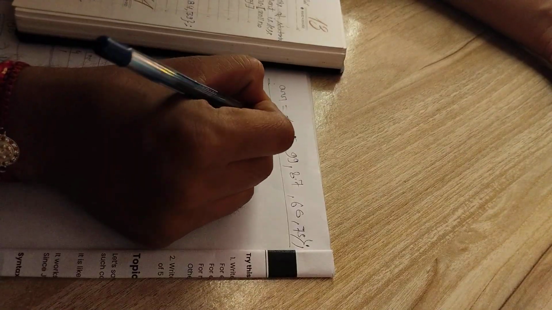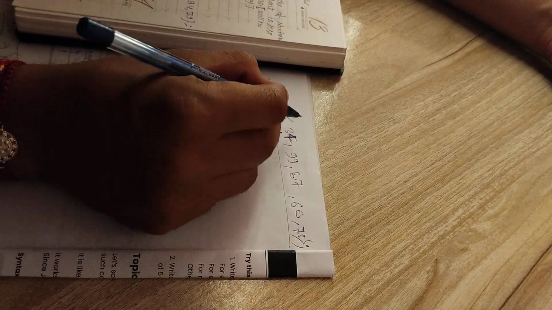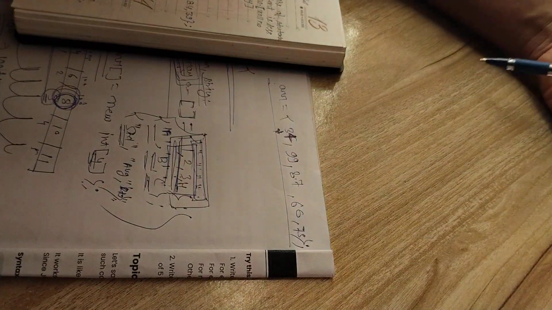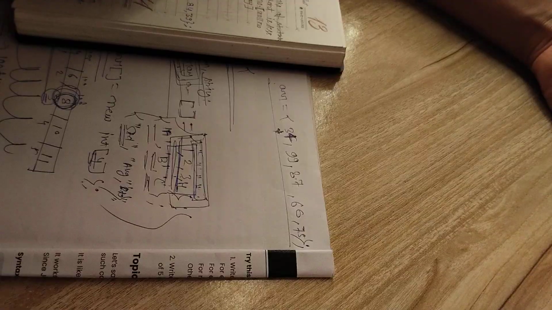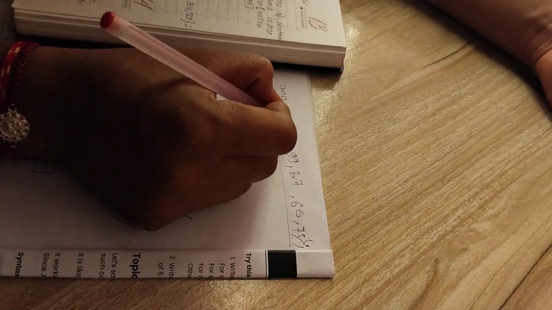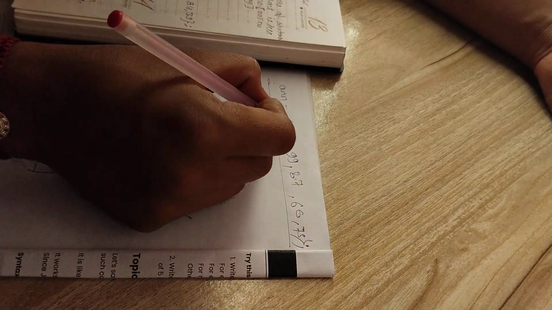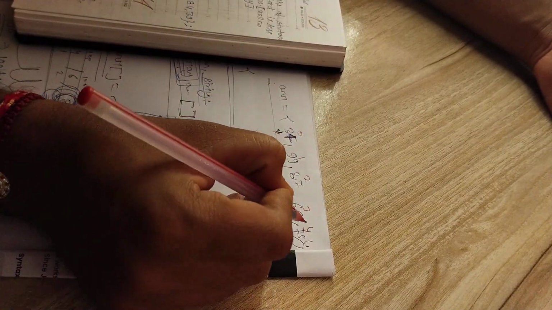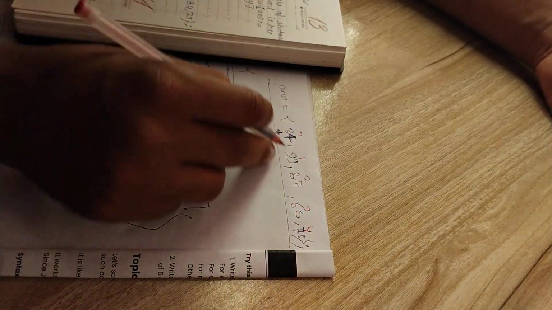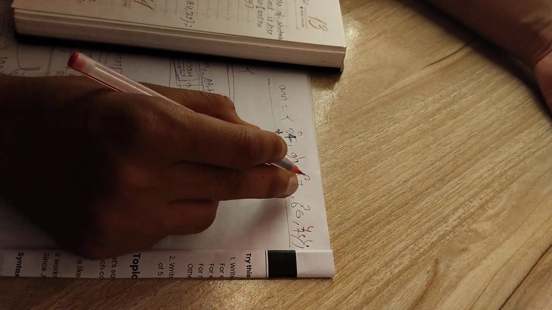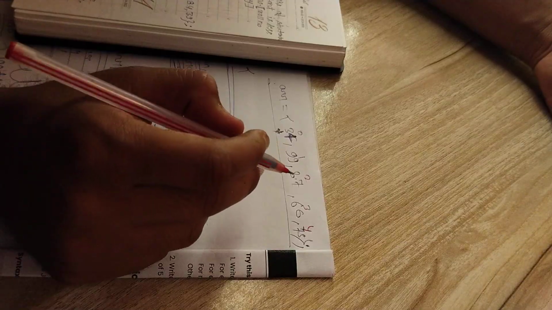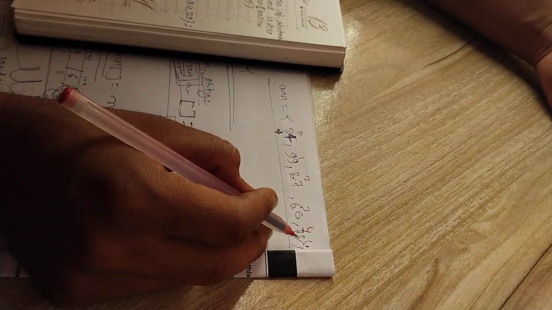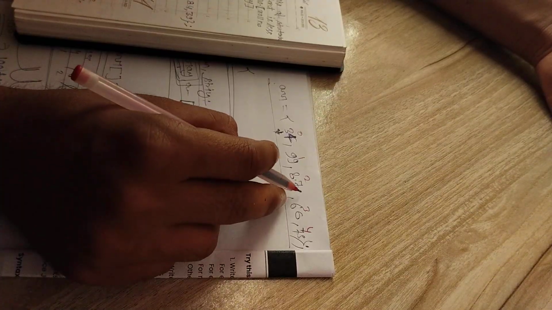Then we have to print its roll number, and the question says roll number refers to the index of the array. We know indexing in an array always starts from 0: 0, 1, 2, 3, 4. So here 5 students' marks are entered into the array.